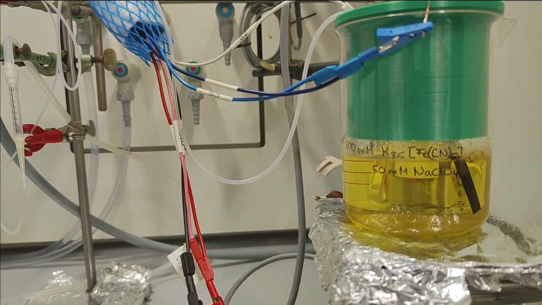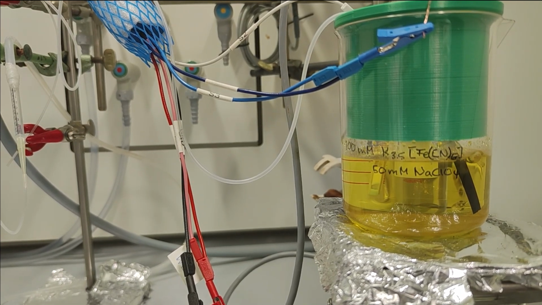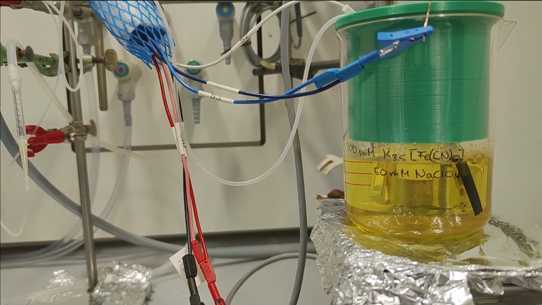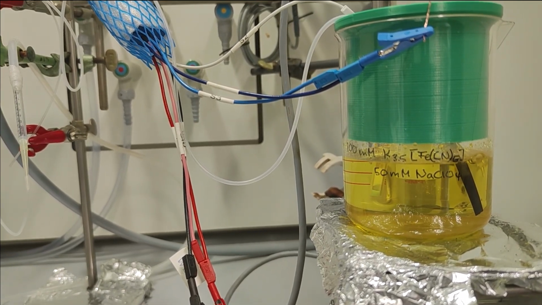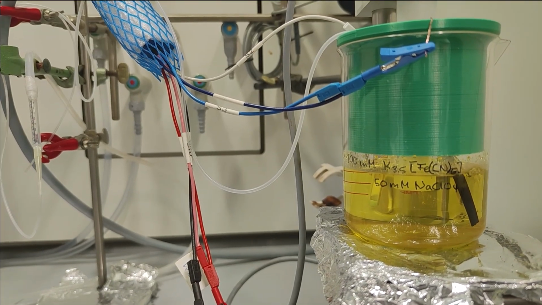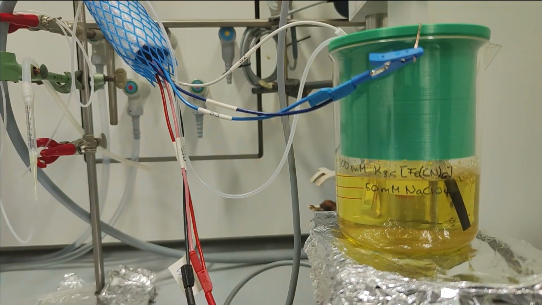We have a beaker containing a solution of ferricyanide, 50 millimolar, and supported by sodium perchlorate. In the front you can see the carbon rod counter electrode, and in the back you can spot a mercury sulfate reference electrode.